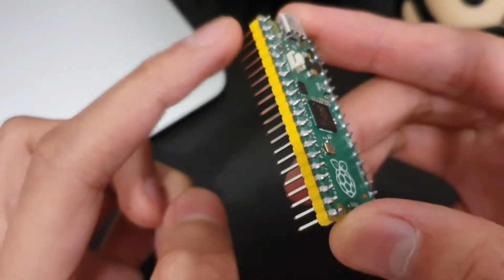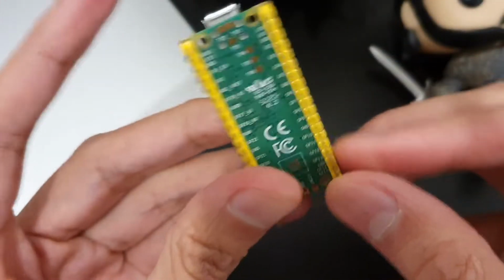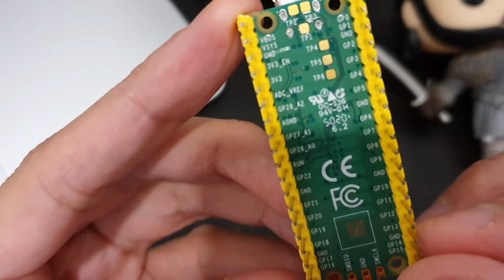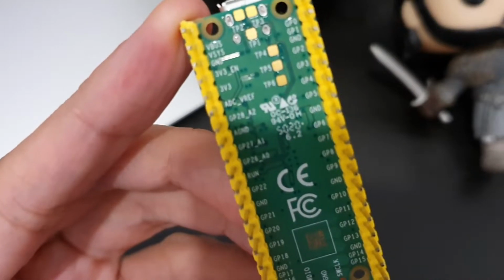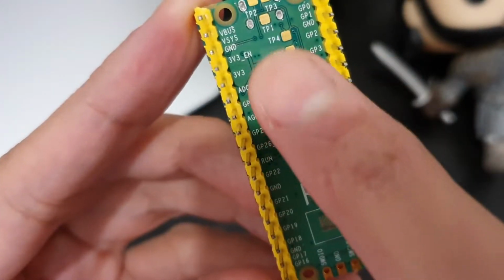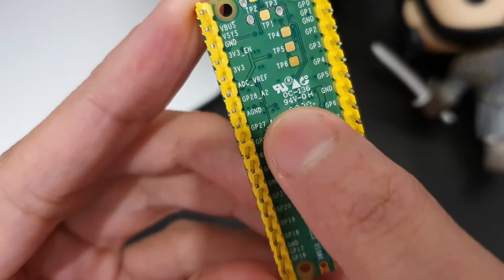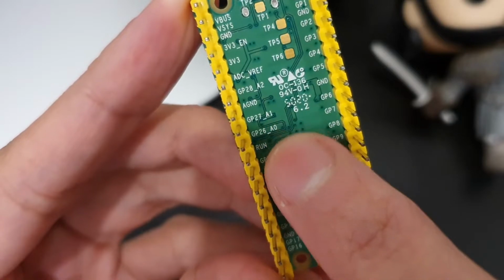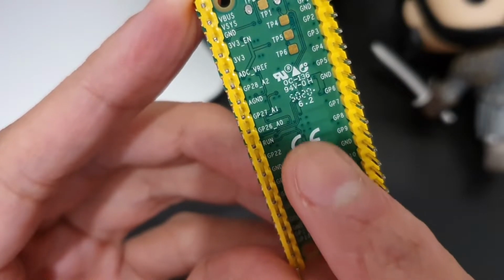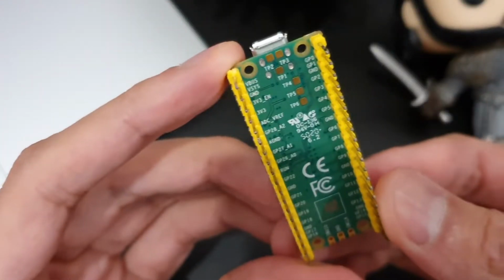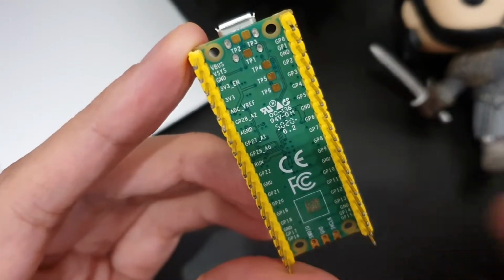These pins are mostly for input and outputs, but there are also some pins which are dedicated for specific functionalities. Like we have ground pins. We have pins for 3.3 volts. Just to remind you that this board is 3.3 voltage level. So you might need to check at the back of this board regarding the pin numbers.